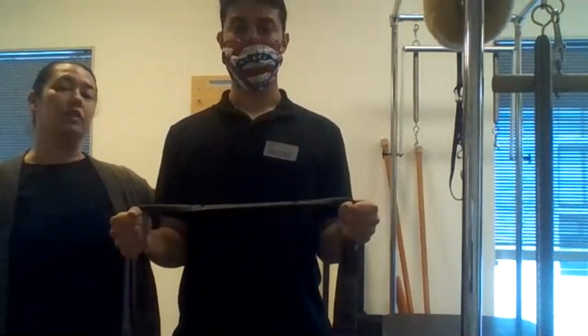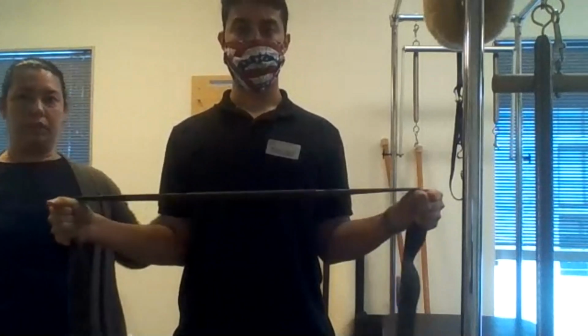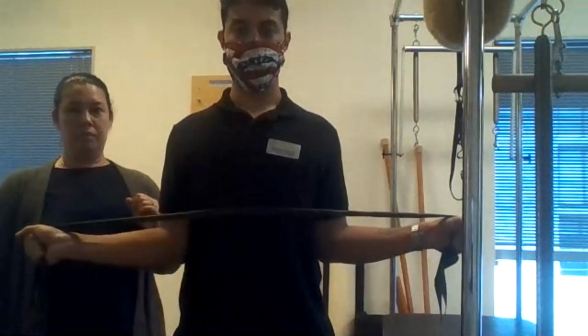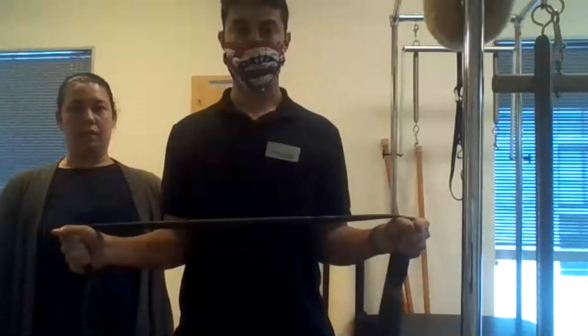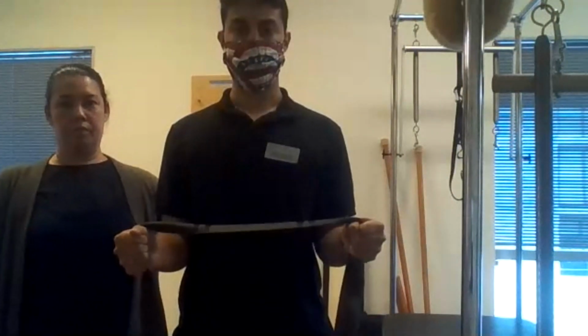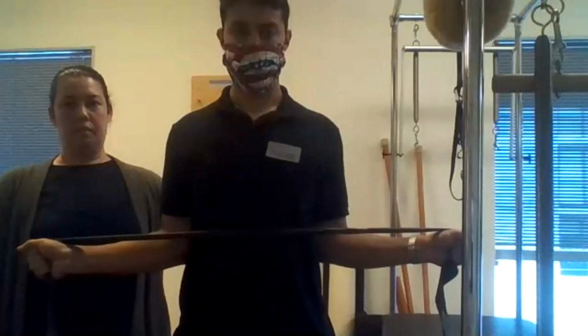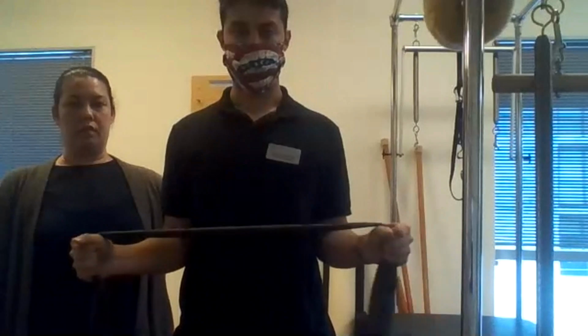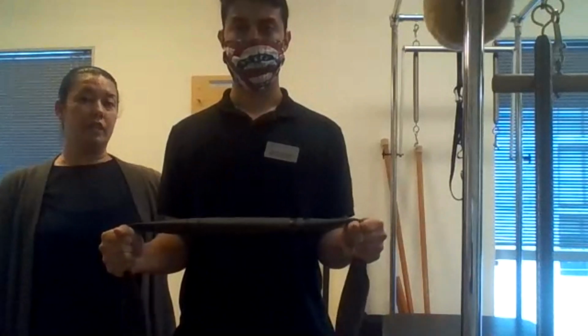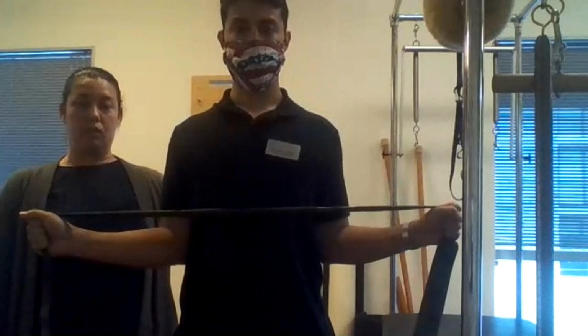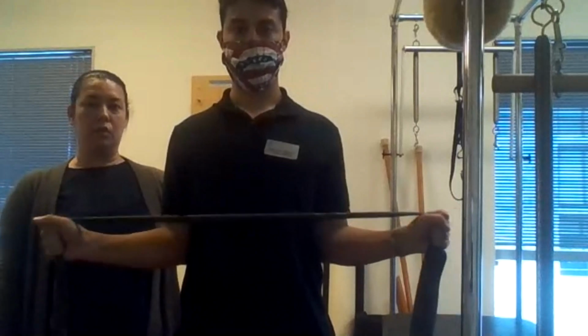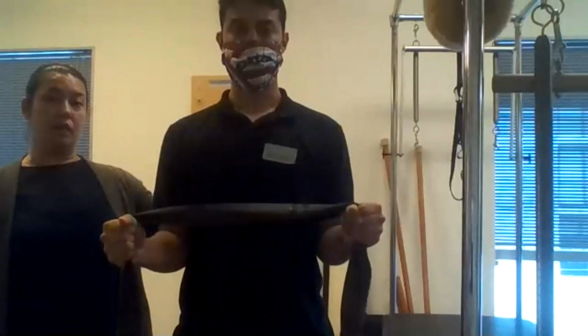Good. And then we're going to do that again. So he's going to squeeze his shoulder blades and pull out. And slowly bring it back. Great. And pull. And return. And he's always initiating the movement from his shoulder blades. So squeezing those shoulder blades, rotating the arms, letting the arms follow what the blades are doing.